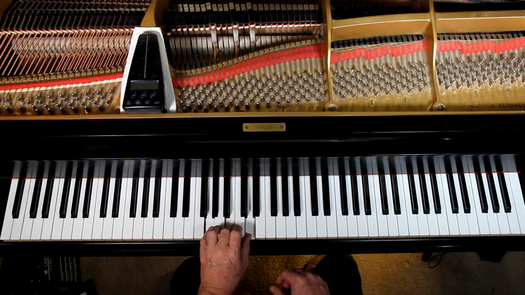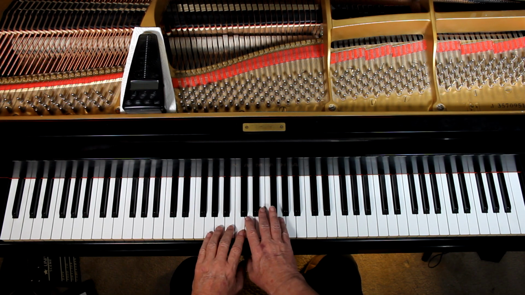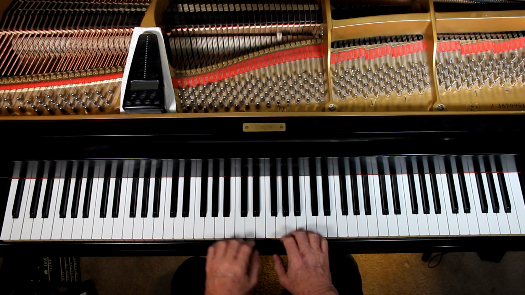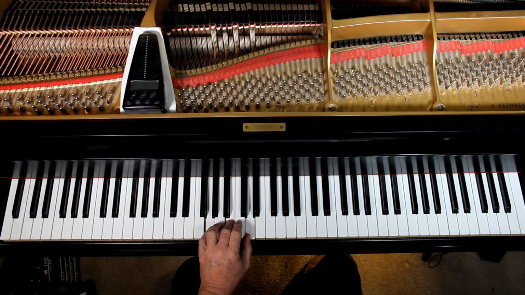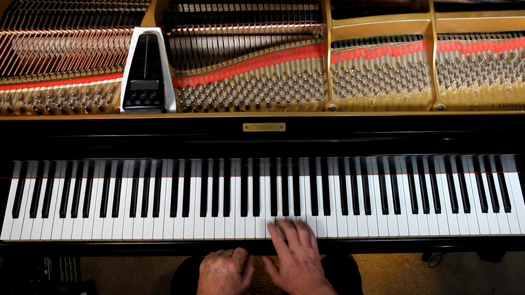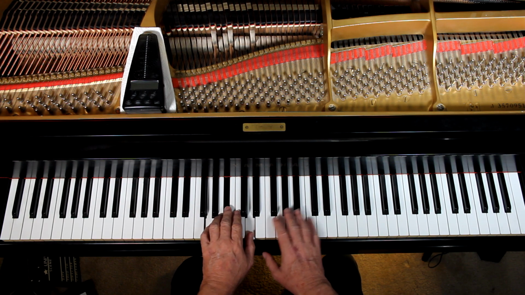For the G major, you start with G, and G major just has F sharp in it, so you do that. And then G minor, remember, lower the third. We have a B flat, because G minor has two flats, B flat and E flat.